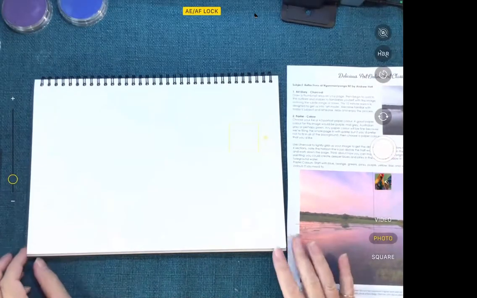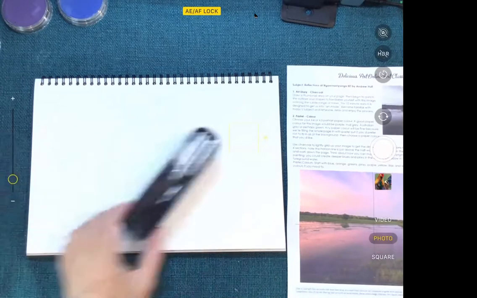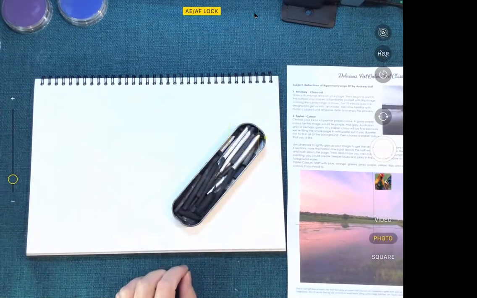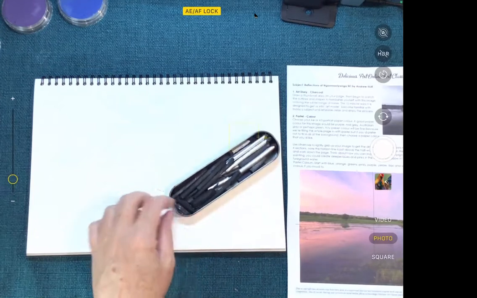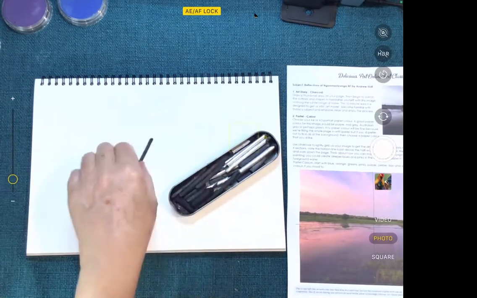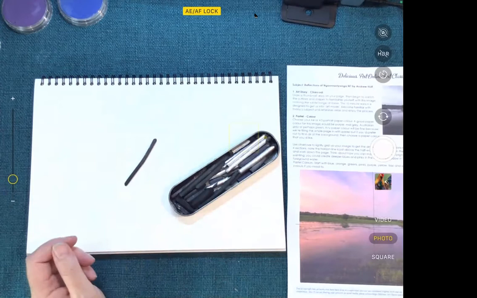Great. All right. So what I normally like to use is a willow charcoal. It's quite soft, and it means that I can stick my fingers into it and I can push it around and really get some nice tones happening with it.